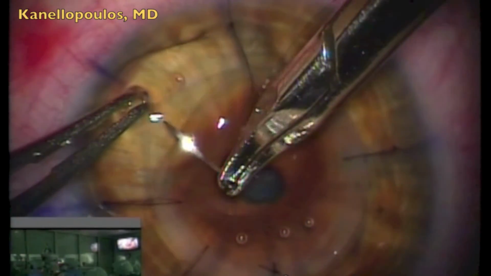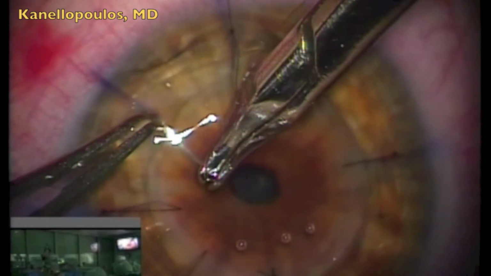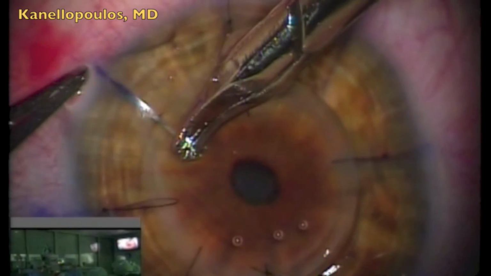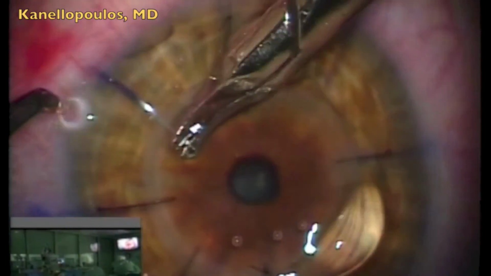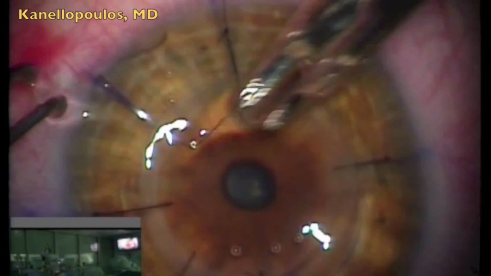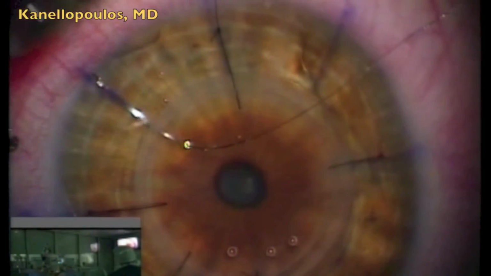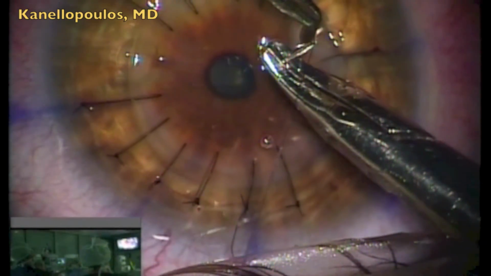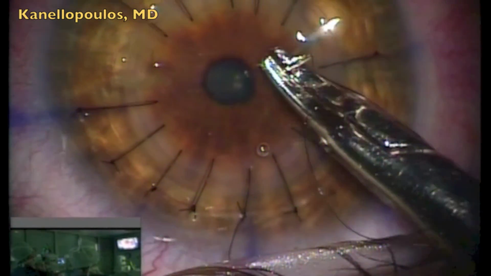Here, one of the last sutures, probably one of the most difficult sutures for right-handed surgeons, the 5 o'clock suture. Again, same concept here. We're trying to go as deep on the donor, through over actually the endothelial side, and do the same in the host, and last suture of this series of 16 interrupted sutures.